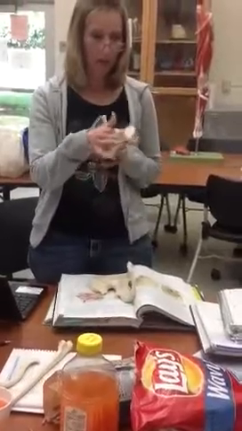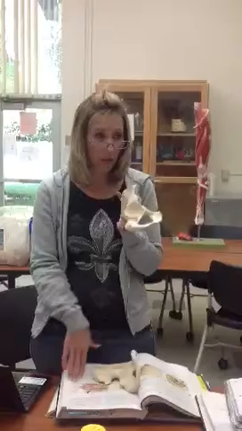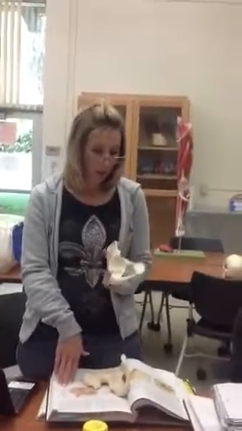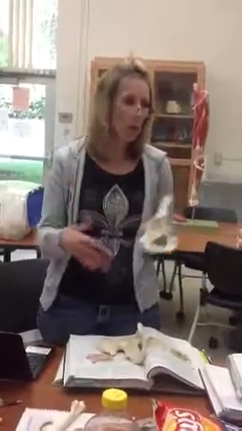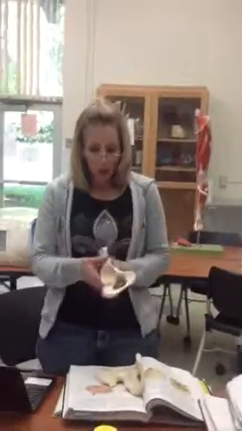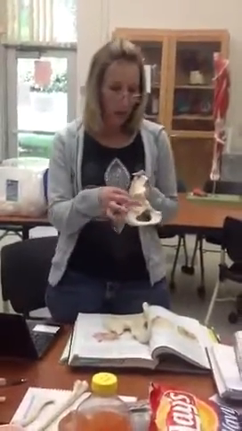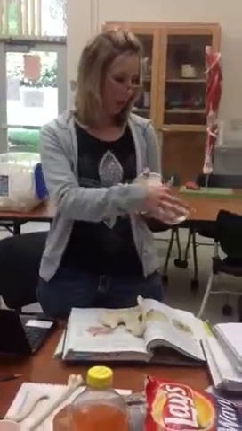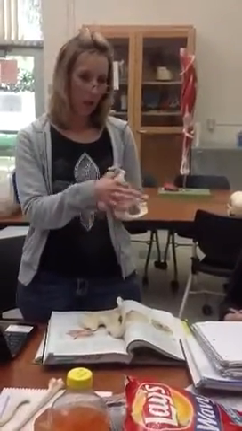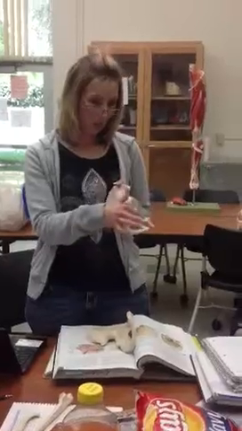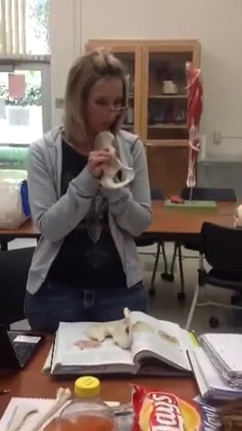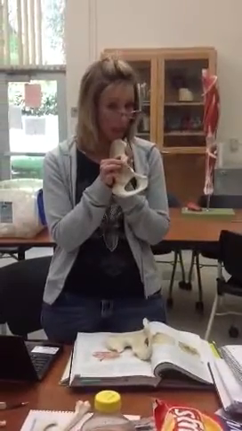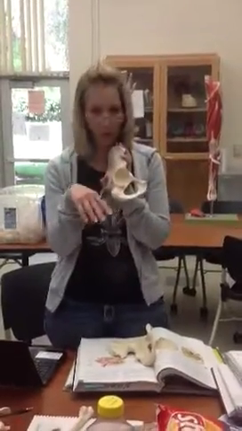So then we have this opening. What's this called? It's the second biggest foramen, and it's called the obturator foramen. However you want to say it. So what are the 3 bones that make up this area? Ischium, ilium, and the pubis. And what is this called? That's the acetabulum. Very good. I know that word's weird.